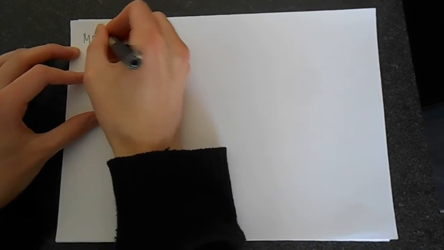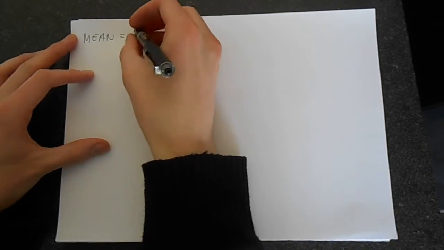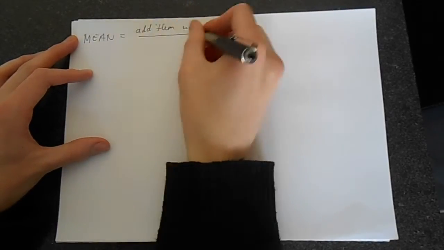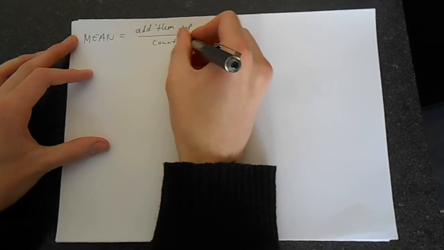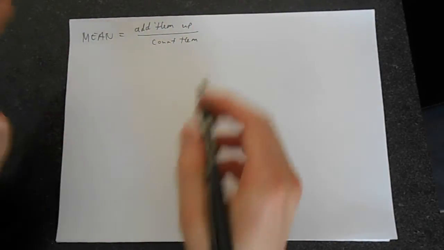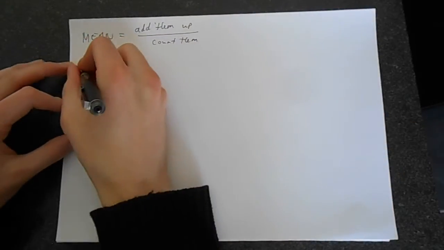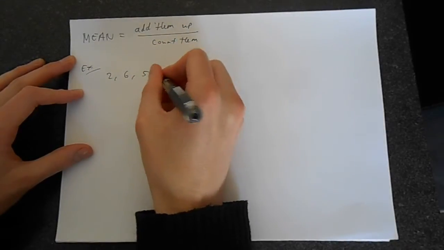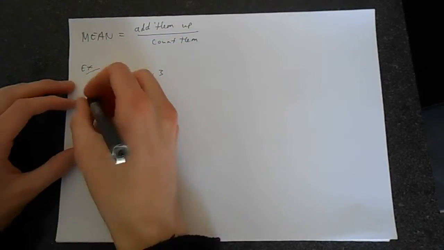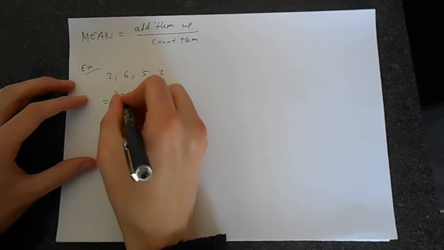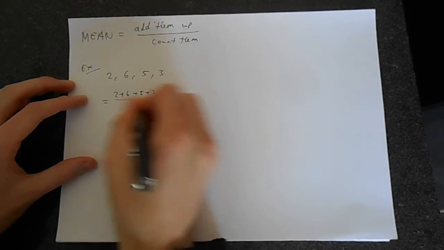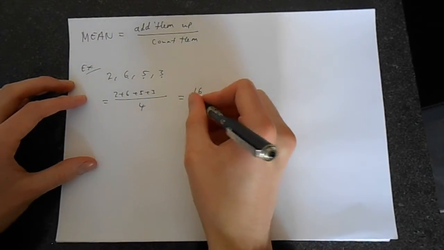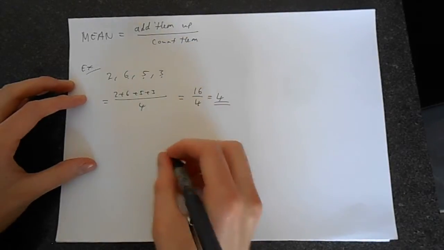Mean is extremely easy. Essentially all it is, basically, add them up, divided by count them. It's a highly simplistic way, but accurate to describe it. Let's look at an example. Say we do 2, 6, 5 and 3. Very easy to find the mean. Let's simply add them up: 2 plus 6 plus 5 plus 3. Count them: 1, 2, 3, 4. Divide by 4. So if you add them up, you get 16 over 4, and that simplifies down to 4.